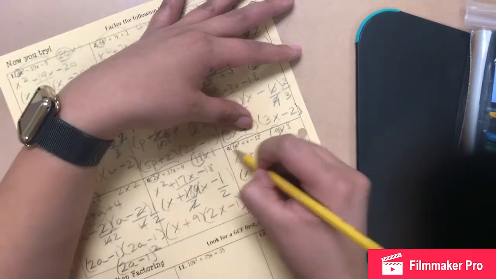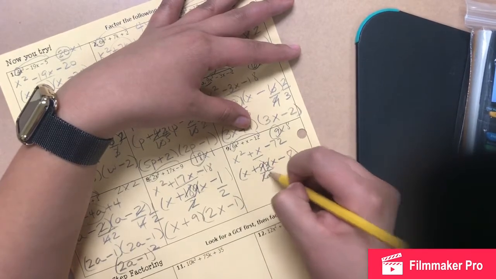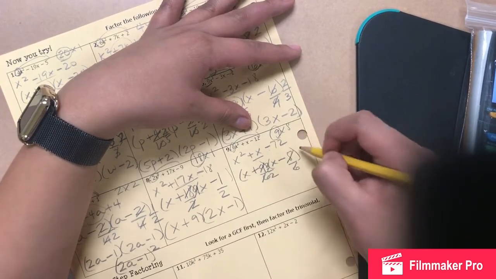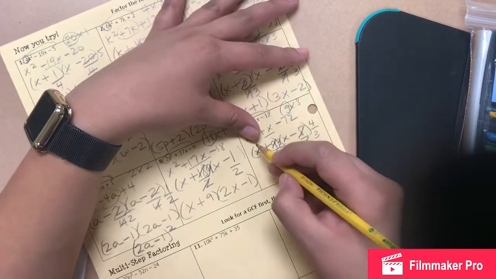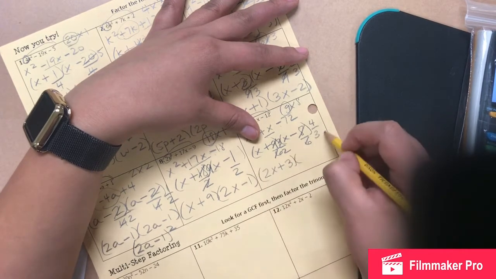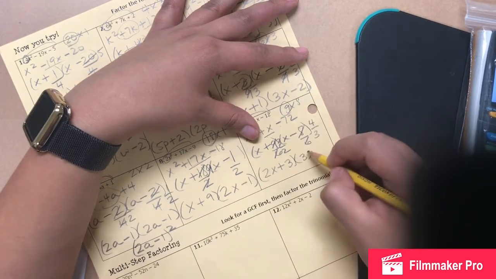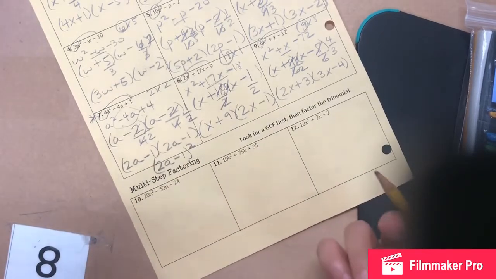I'm going to bring this 6 back as a denominator. 9 over 6 simplifies to 3 over 2, and 8 over 6 simplifies to 4 over 3. Then I'm going to slide the denominator to the front, so this is 2x plus 3. And then I'm going to slide the denominator to the front, so this is 3x minus 4. And there you go. These last three are when there is a GCF and then a basic trinomial where I do slip and slide.